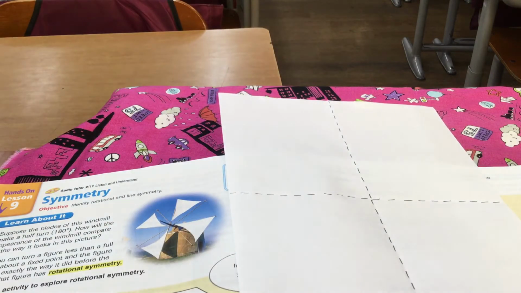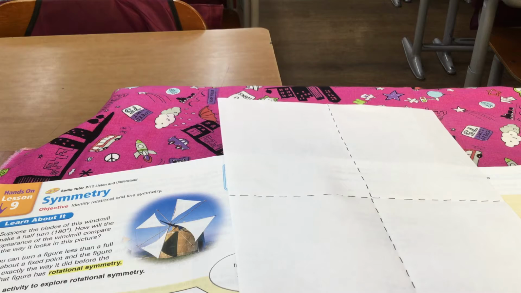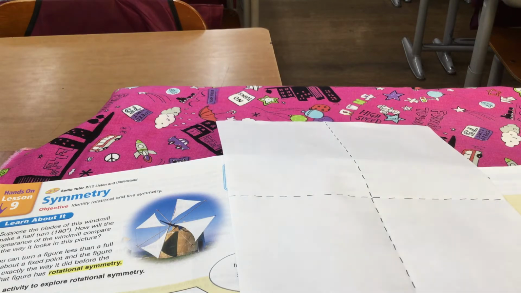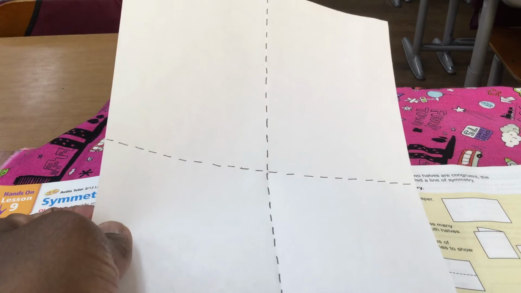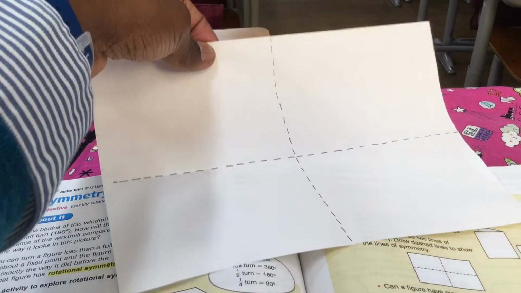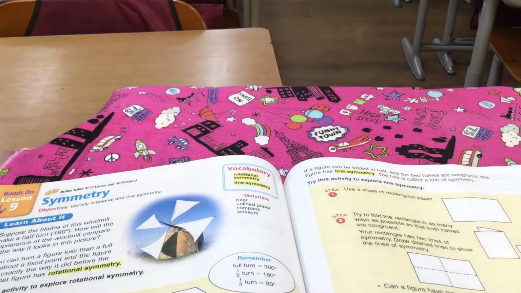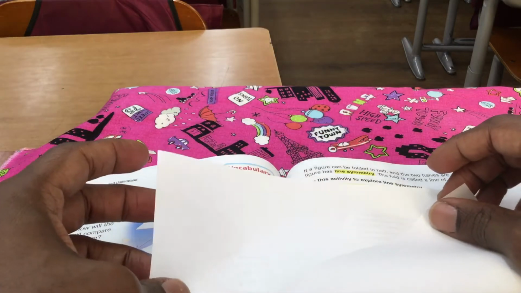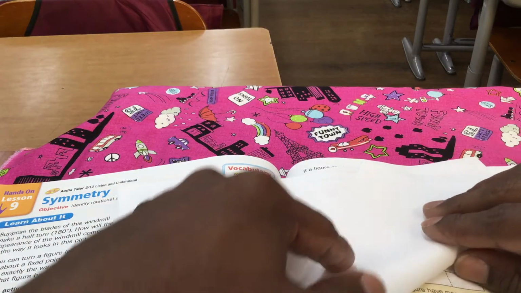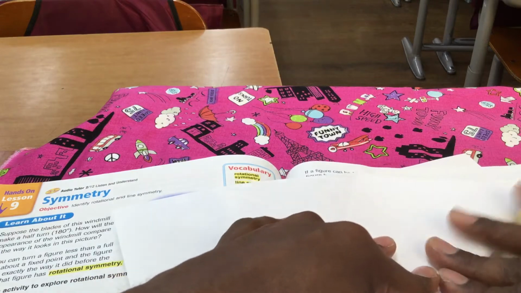Now, just to show you an example of something that does not have lines of symmetry, I'm going to take another sheet of paper. I'll move this one to the side, as you can see. Okay. Here's another sheet of paper. And let's say I take the same sheet and I fold it over like this.